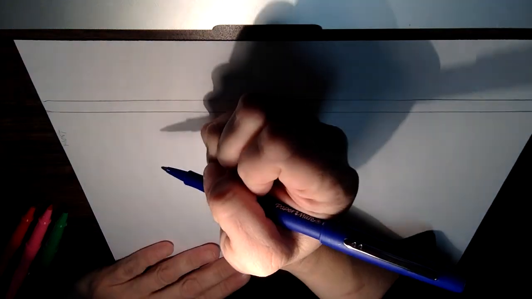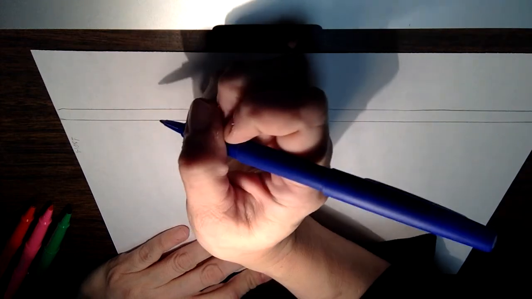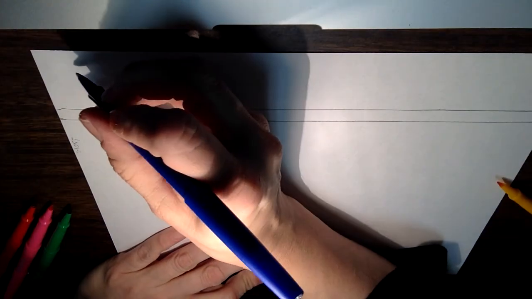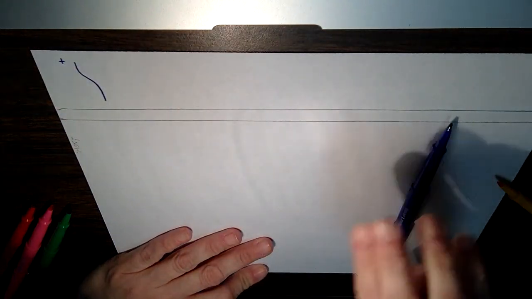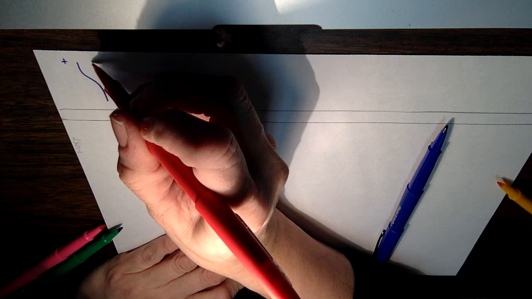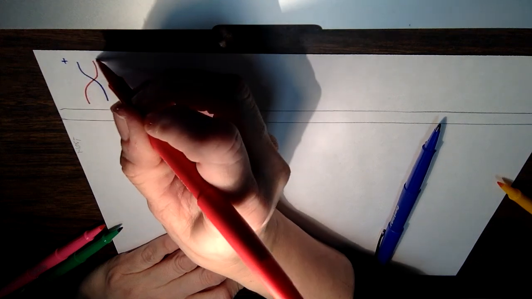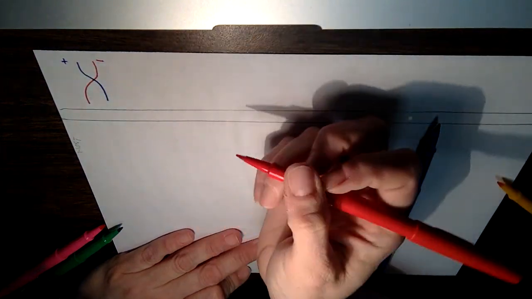All right, we're ready. Okay, so let's start off with a double-stranded DNA virus, okay? So our double-stranded DNA virus, remember, is made of two parts. We've got the positive strand, and we have the negative strand, and they're twisted together, and this is our double-stranded DNA.